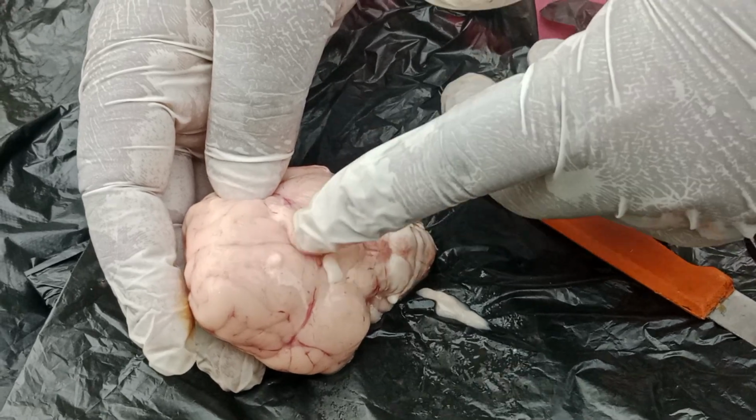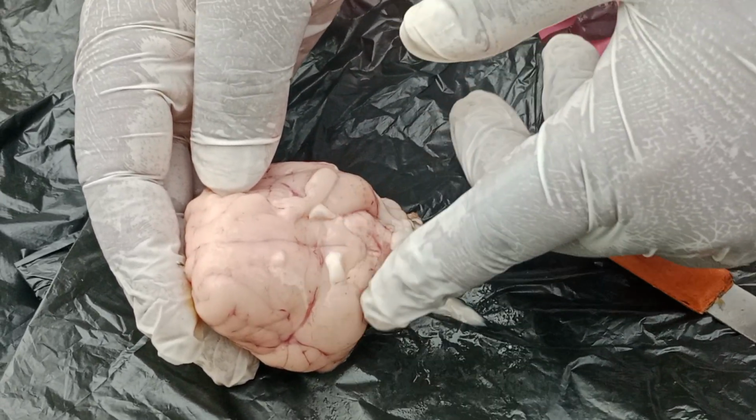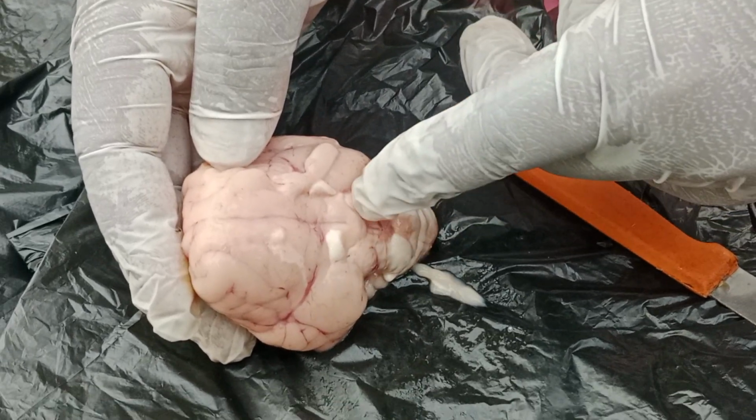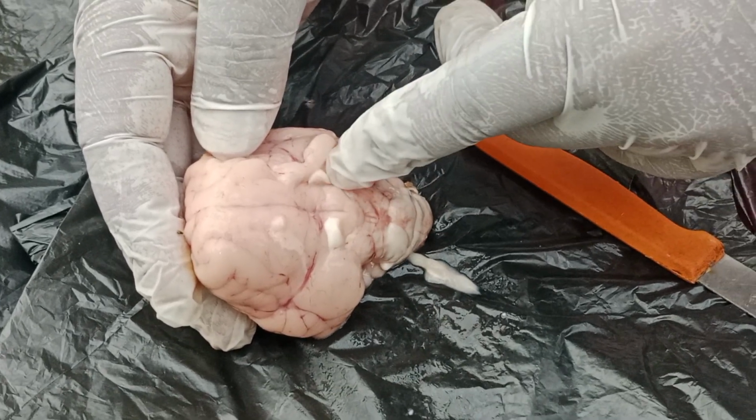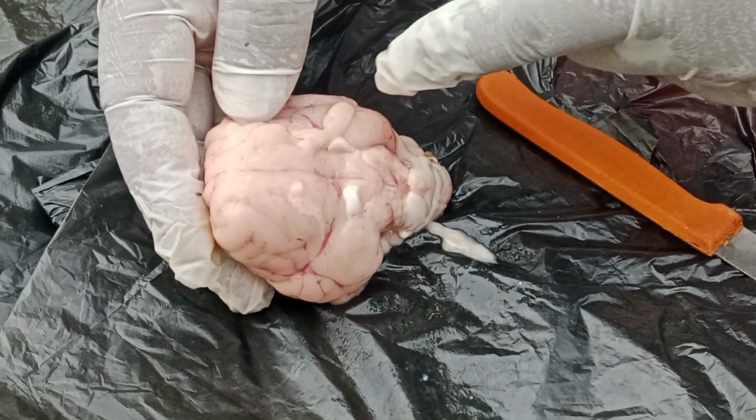On the top till bottom it is divided, but at the bottom, see here, a thin nerve sheet is there which connects the right hemisphere and the left hemisphere.